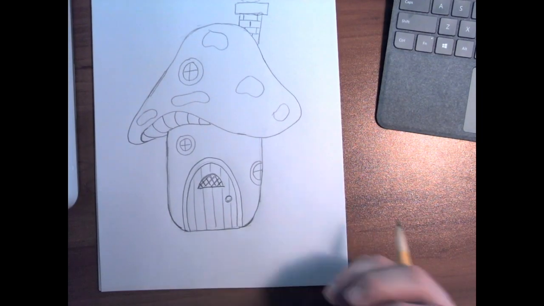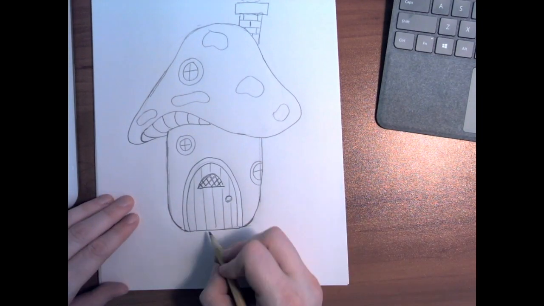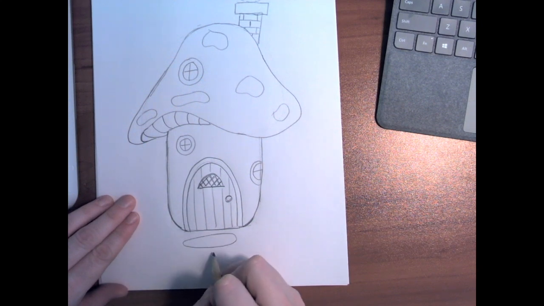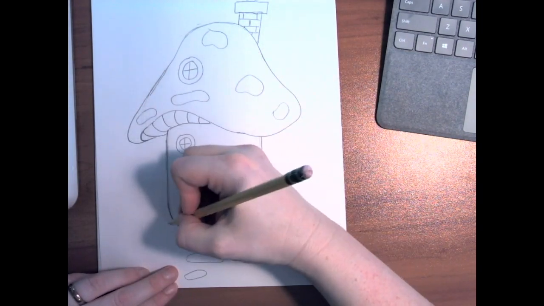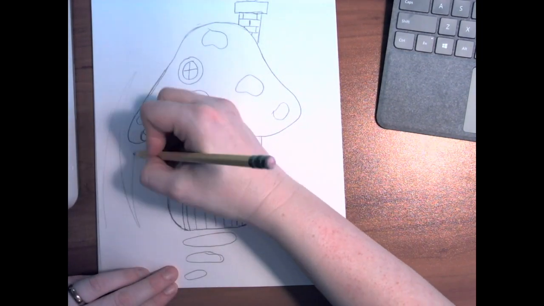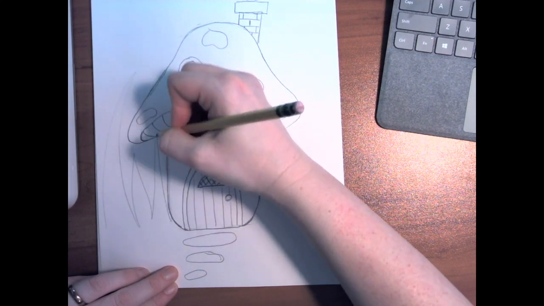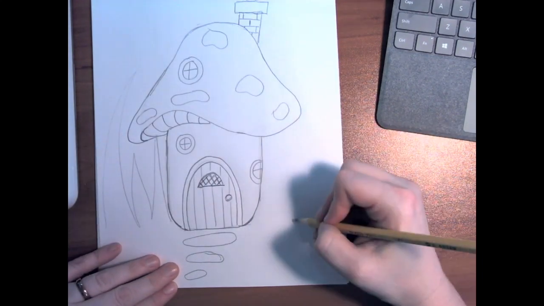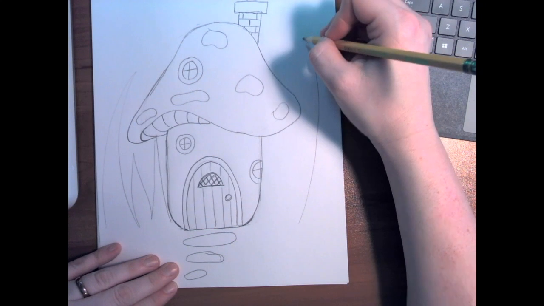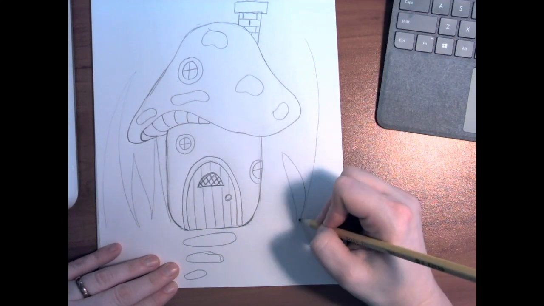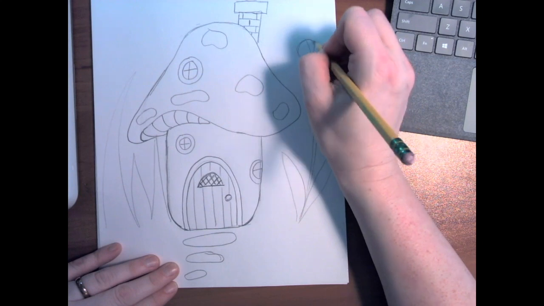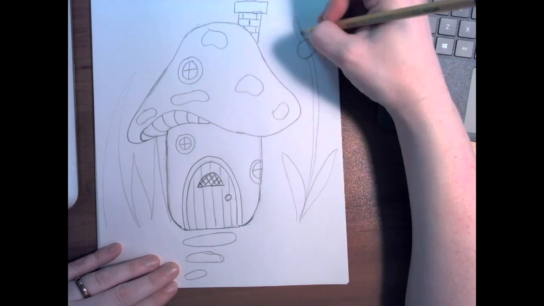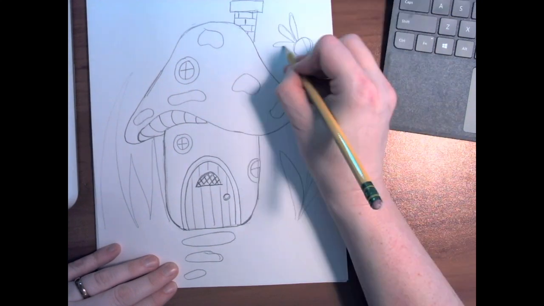Let's add some things around it, because otherwise it's just a house. I'm going to draw some stepping stones to come up to it. And since this is little, when I draw grass, the grass is going to actually be pretty tall. If there's going to be a flower next to it, it's probably going to be a pretty tall flower.